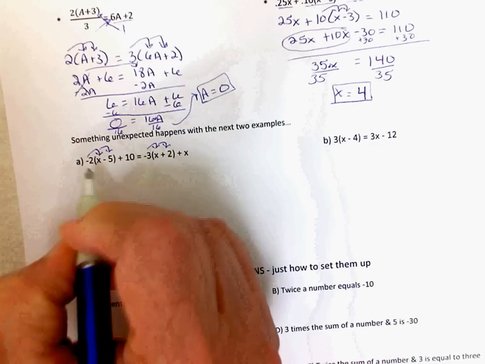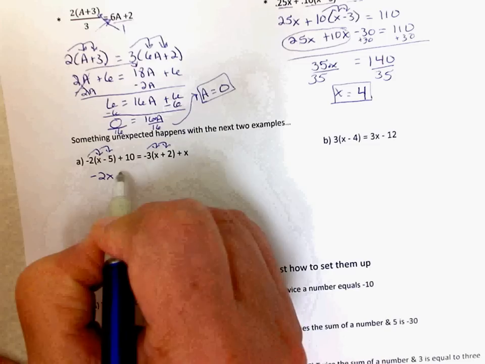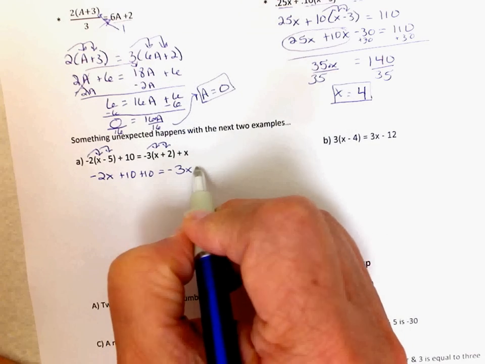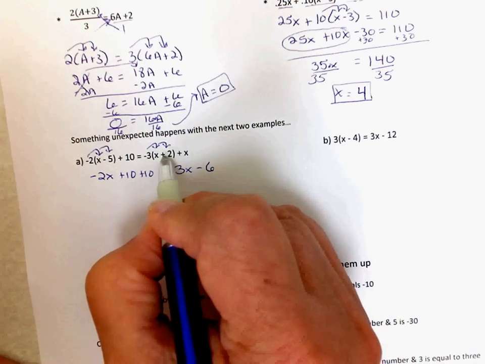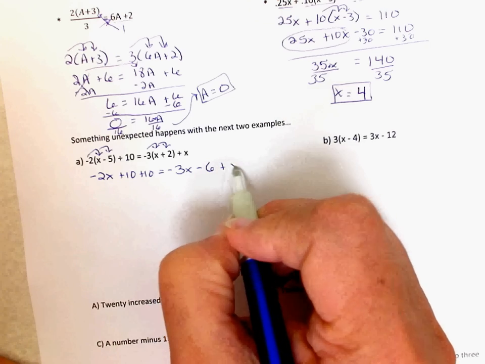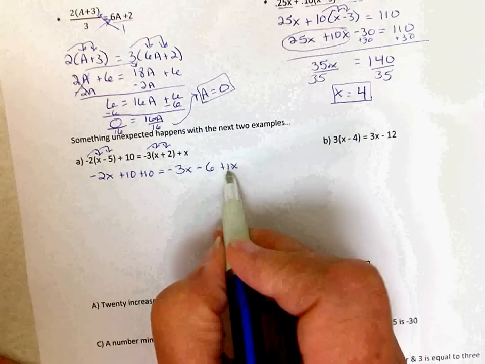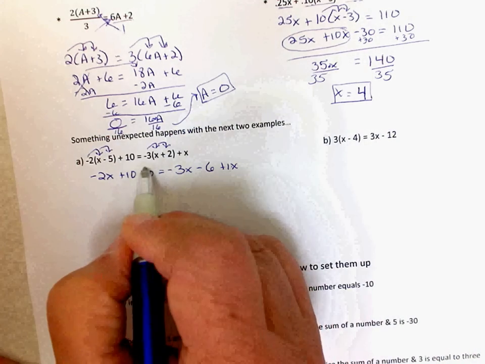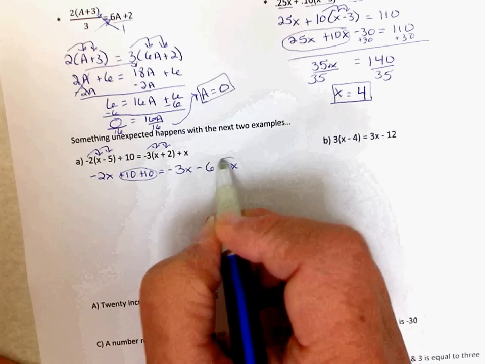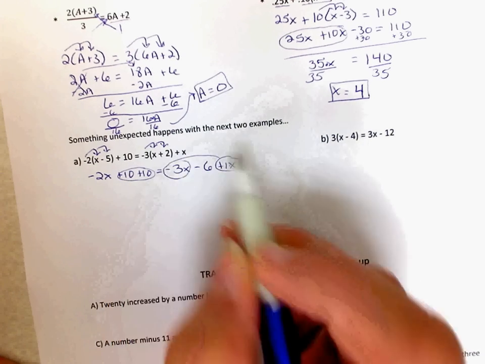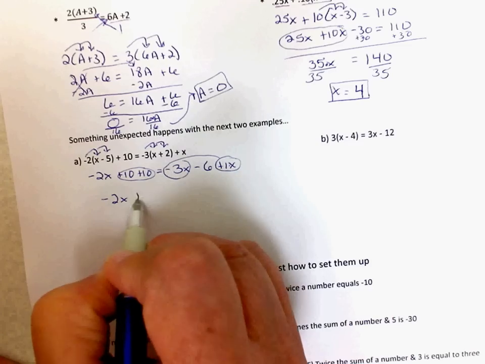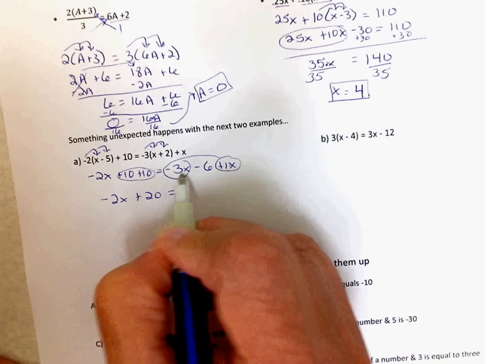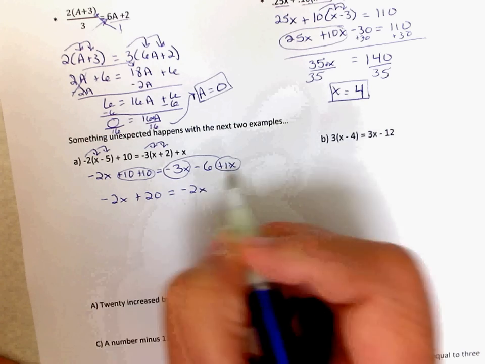Now I'm going to distribute on both sides. So it gives me negative 2x plus 10 equals negative 3x minus 6, because minus times a positive, and then plus 1x. I don't very often put that plus 1 in front of the x here. Now combine our like terms. Now negative 2x plus 20 equals negative 3 plus 1 is negative 2x, and then minus 6.